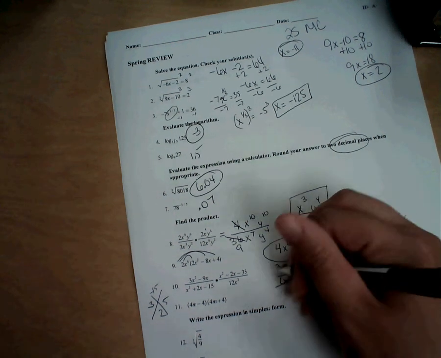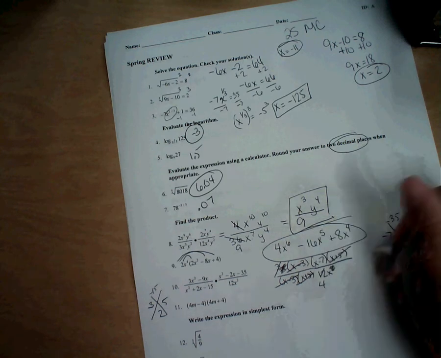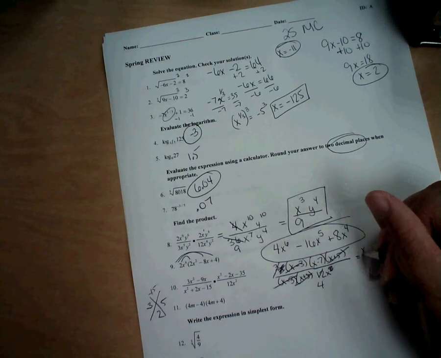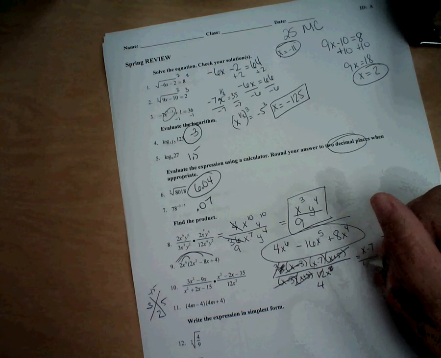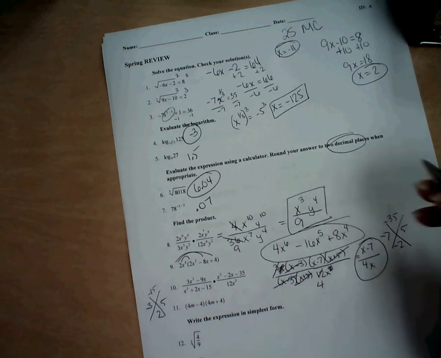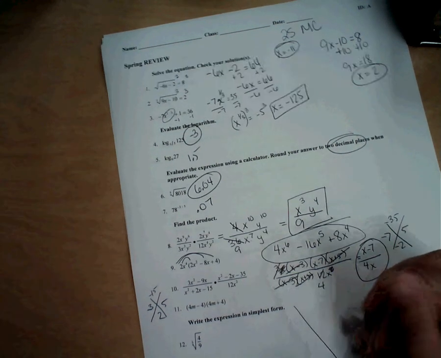3 and 12, that can reduce to be a 4 on the bottom. So what I've got left on the top is x minus 7 divided by 4x. Number 11, I'm going to work number 11 right here.